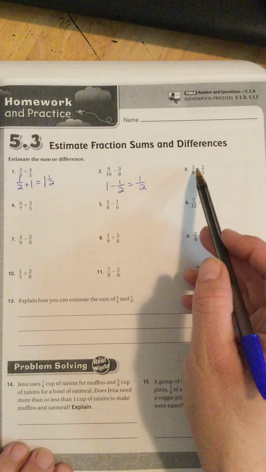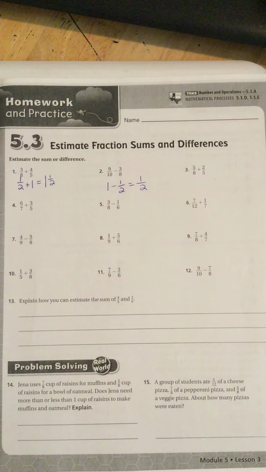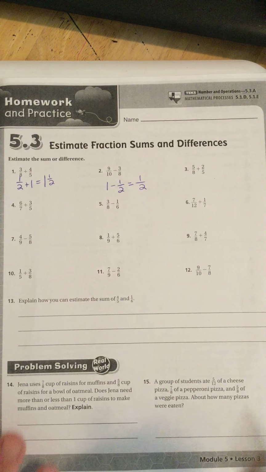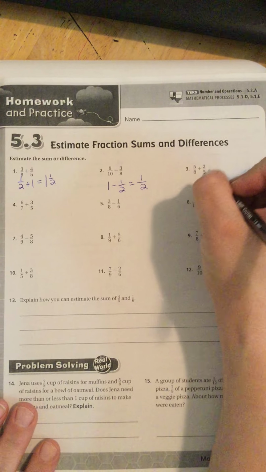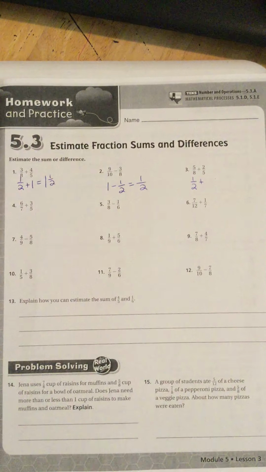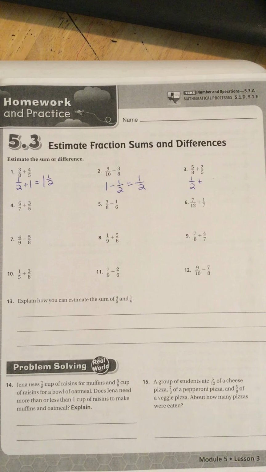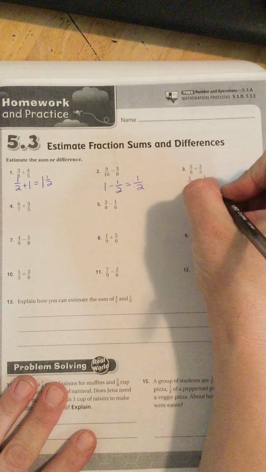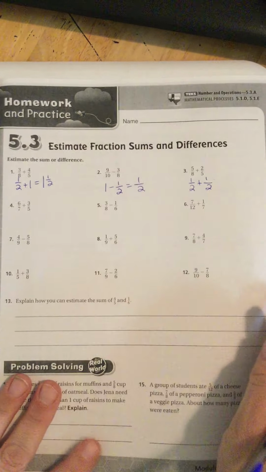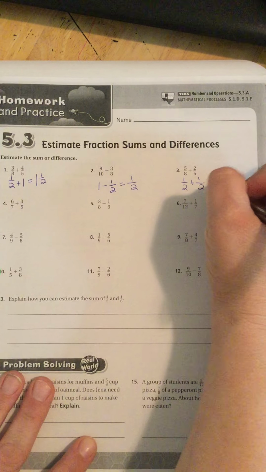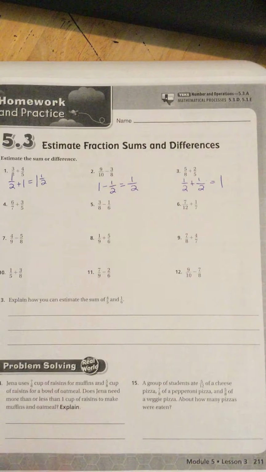Okay, 5/8 plus 2/5. Well, 5 over 8, that's awful close because we would round up, right, to 1/2. And then 2/5, well, half of 5 would be 2.5. So we would say it's 1/2. So 1/2 plus 1/2 equals 1 whole.